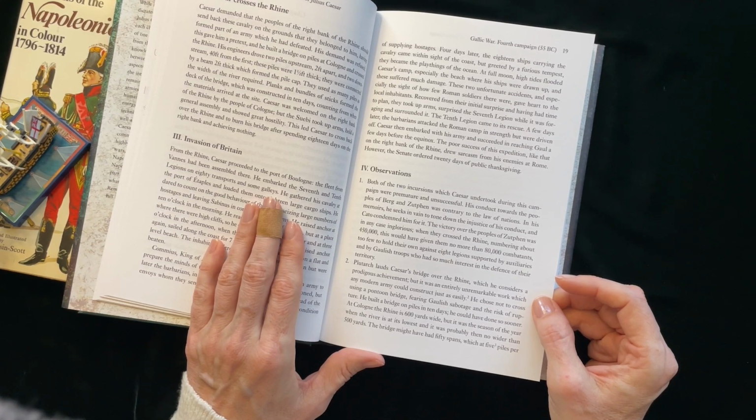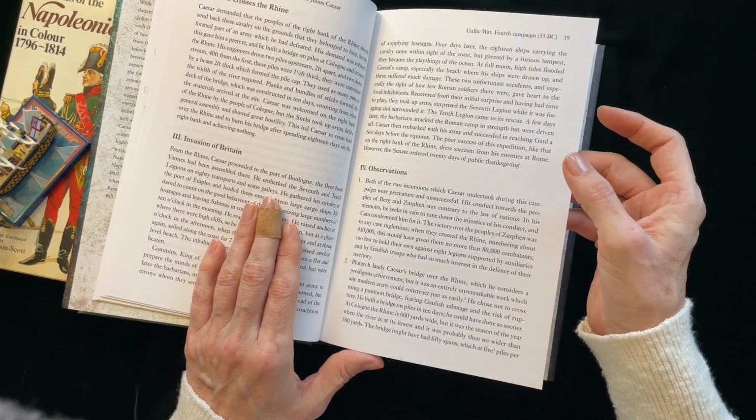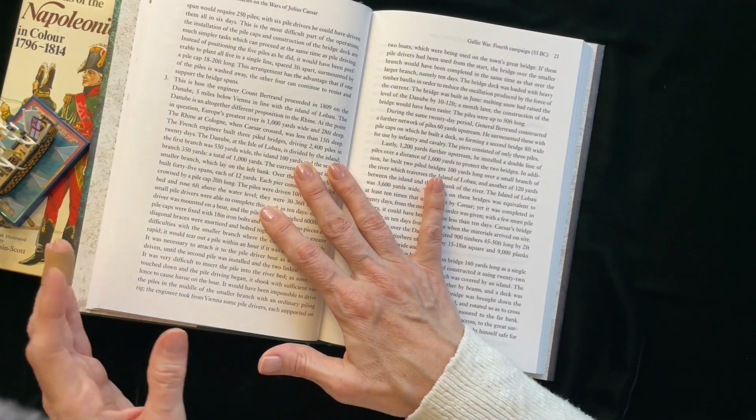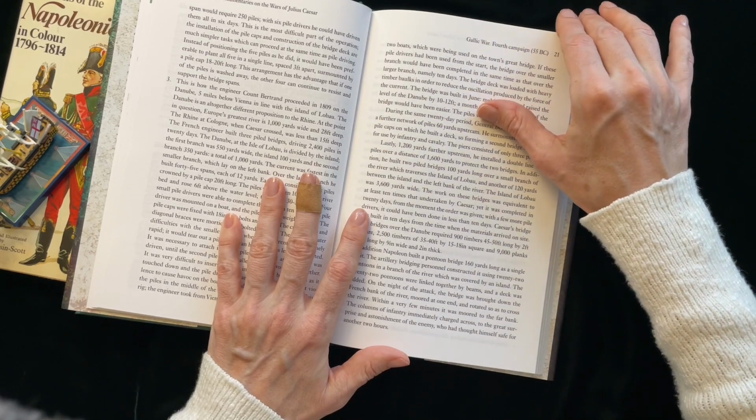At Cologne, the Rhine is 600 yards wide, but it was the season of the year when the river is at its lowest, and it was probably then no wider than 500 yards. The bridge might have had 50 spans, which, at 5 piles per span, would require 250 piles.